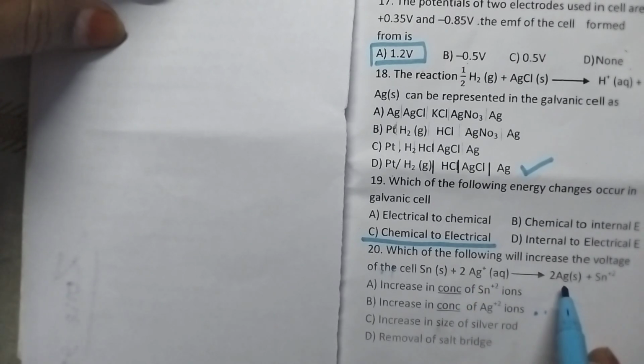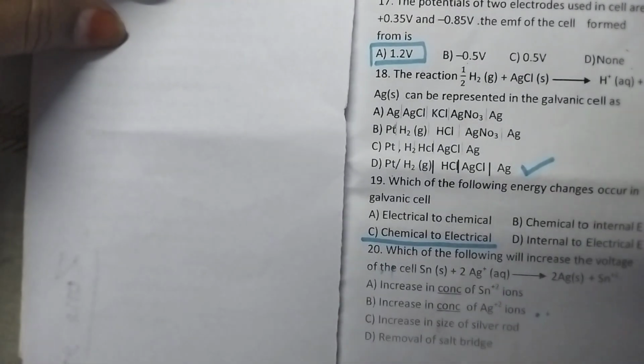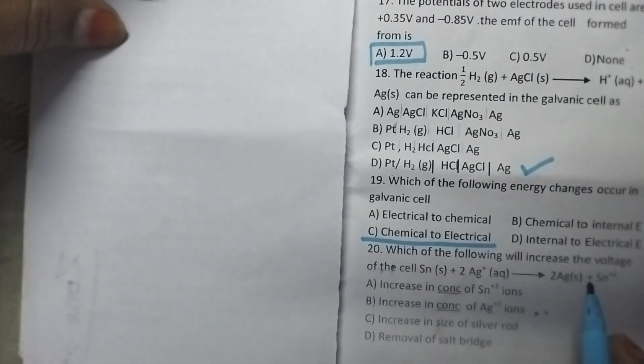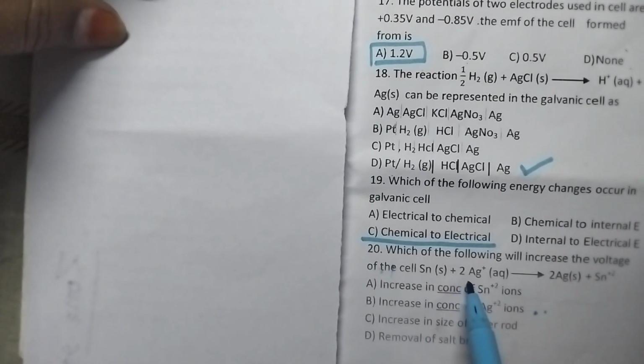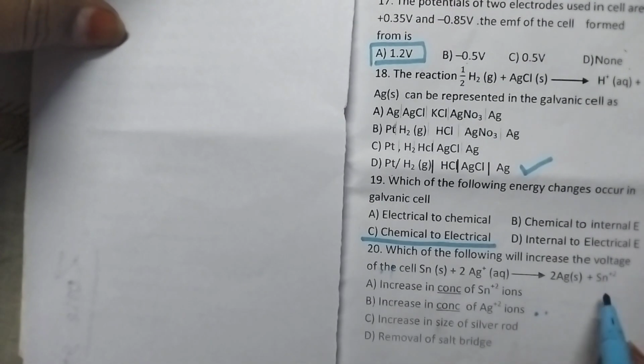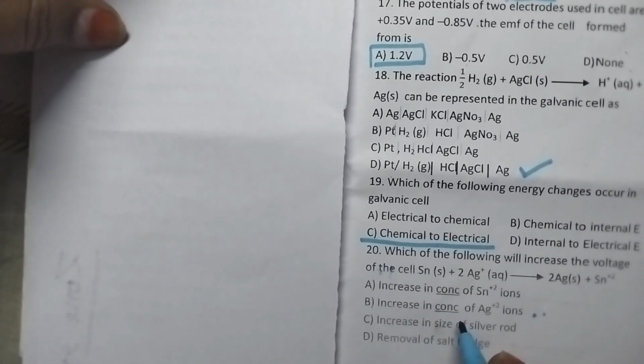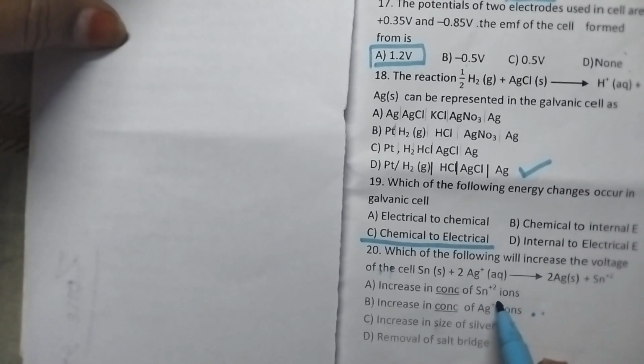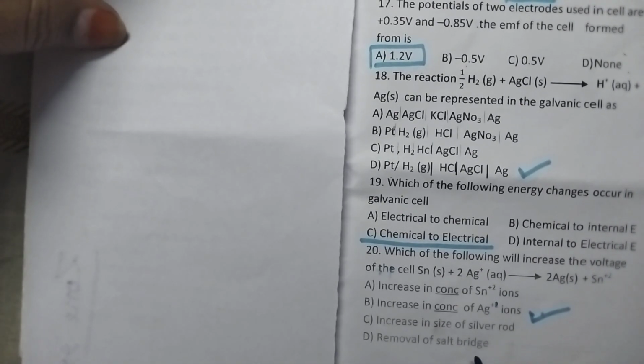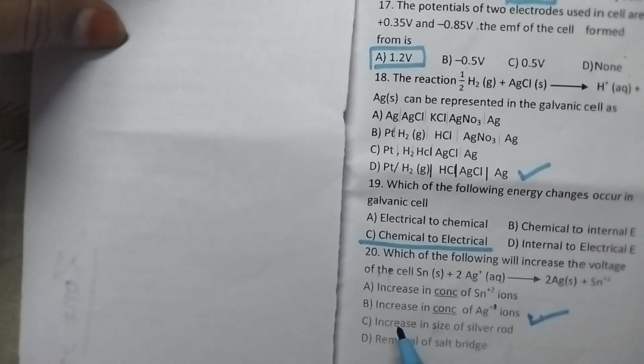Which of the following will increase the voltage of the cell? Sn plus 2 Ag plus gives rise to 2 Ag plus Sn 2 plus ions. So in a cell, always the voltage can be increased either by increasing the concentration of Ag plus ions or by decreasing the concentration of Sn 2 plus ions. So here in this case, by increasing the concentration of Ag plus ions, the voltage of the cell can be increased. So option B is the right answer.